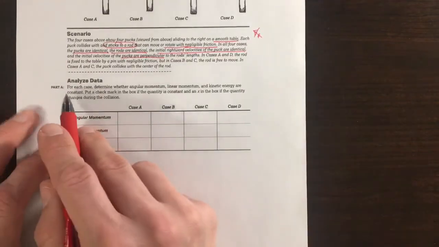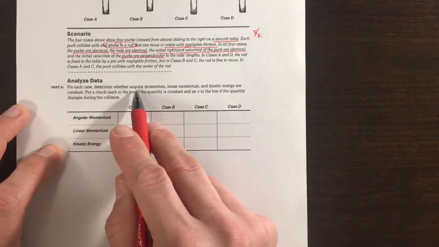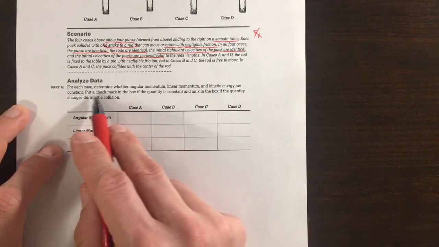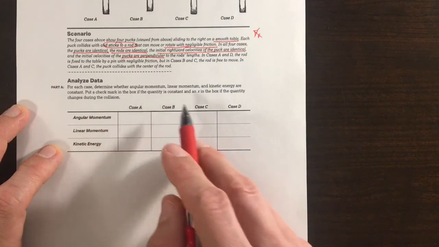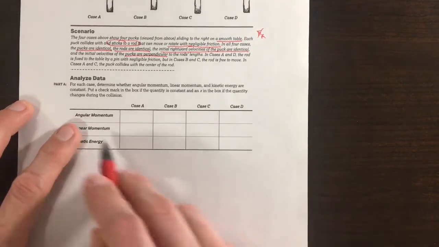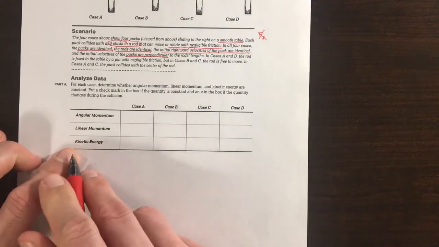All right, so let's get to the question. It says, for each case, determine whether the angular momentum, linear momentum, and kinetic energy are constant. Put a check mark in the box if the quantity is constant, and an X if it changes during the collision. All right, so let's talk about kinetic energy first.